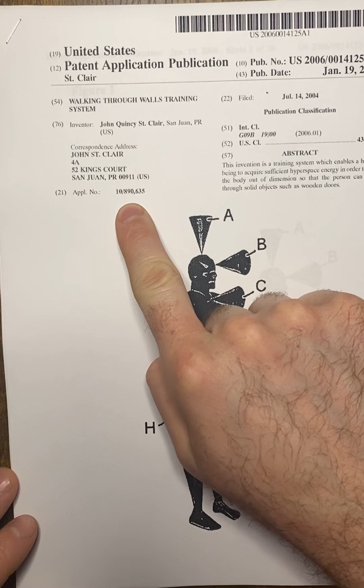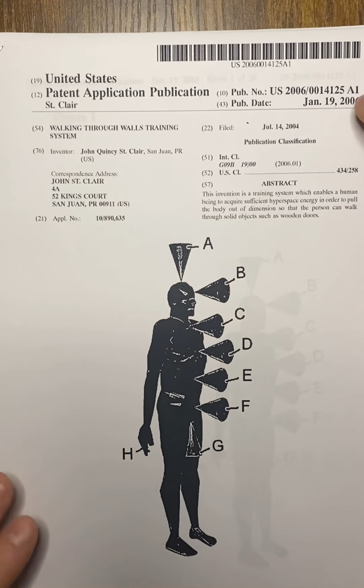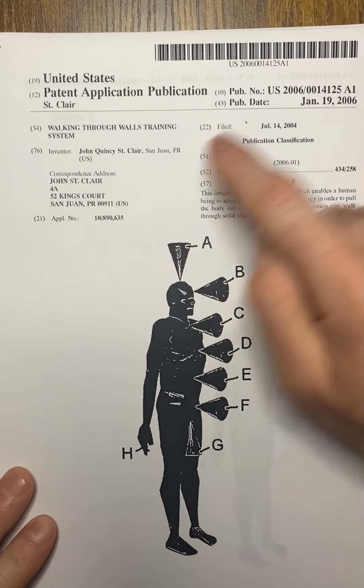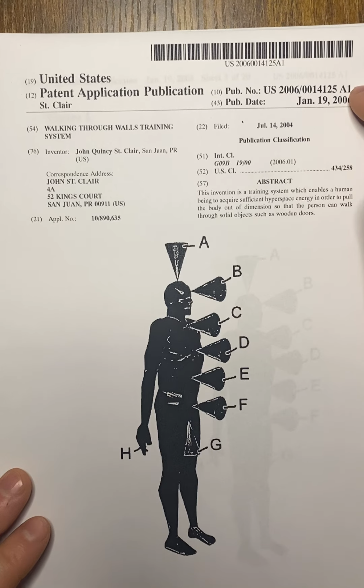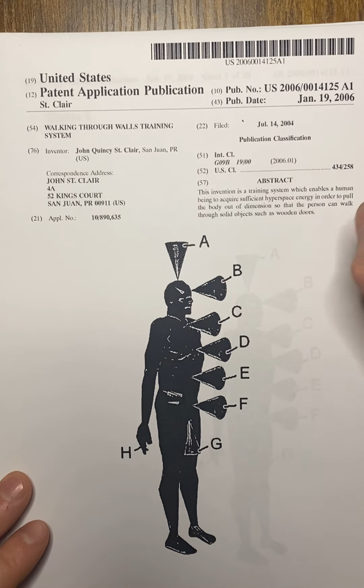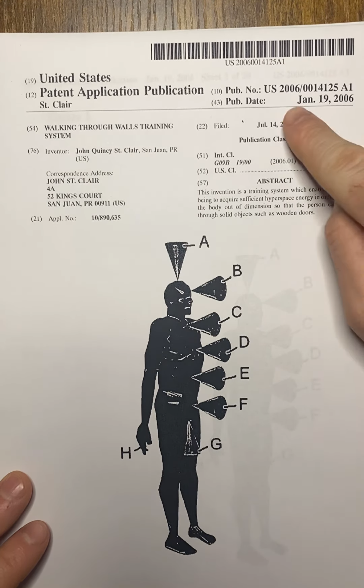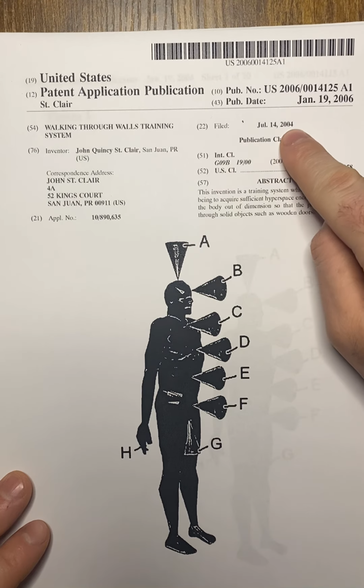This is your application number for when this was filed. This is your publication number. These two are different, but the publication is usually the same as the application unless amendments were entered. This is the date of the publication. This is the filing date of the invention.